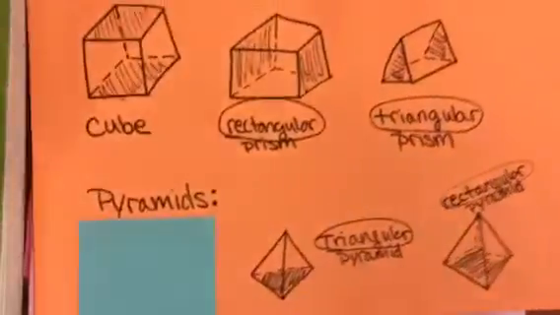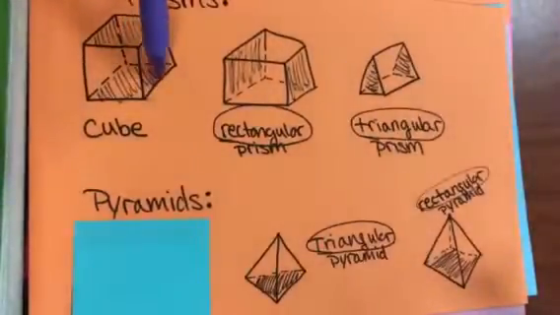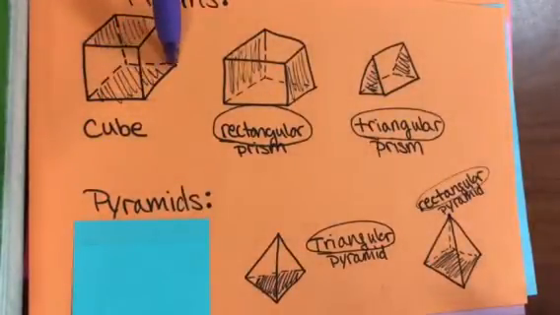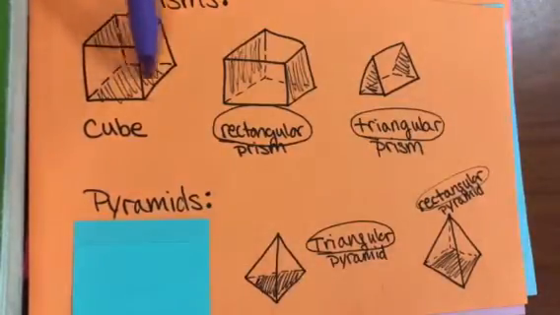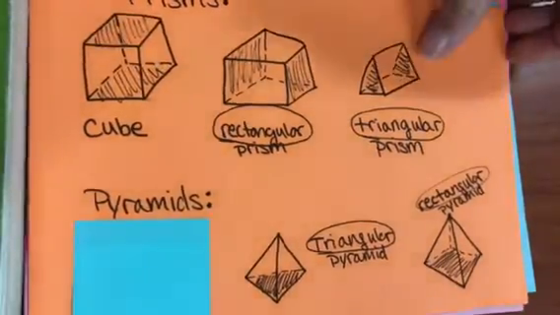So real quick, this right here could be a base edge, but this shaded part is your actual area. That's your base, big B. Okay, so it's going to get tricky, but you'll get it.